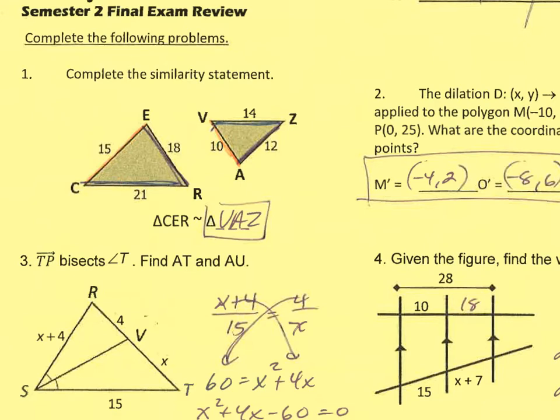So when you set up the proportionality statement, you're going to take CER in that order, and it's like red and blue. So I'm going to go red and blue. I'm sorry, CER goes red to purple. So I'm going to go red to purple, VAZ. That's how I did that one.